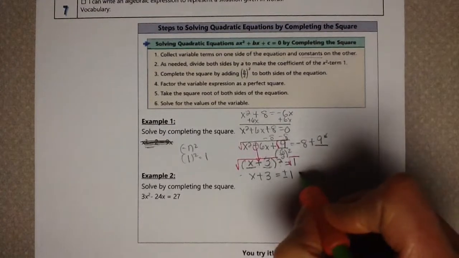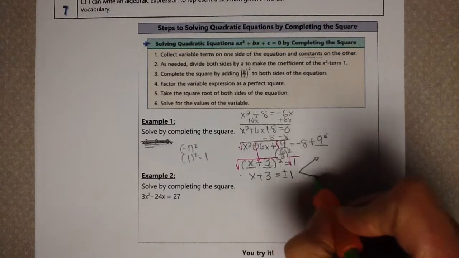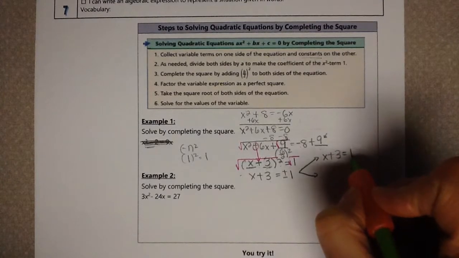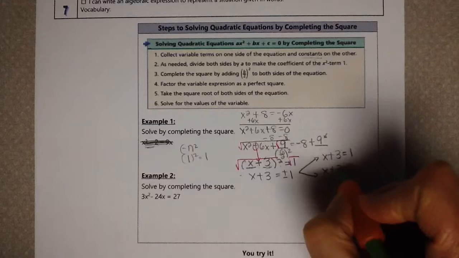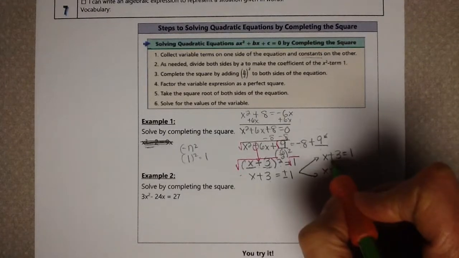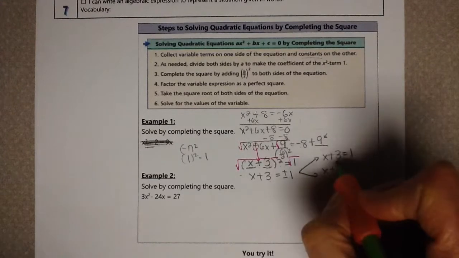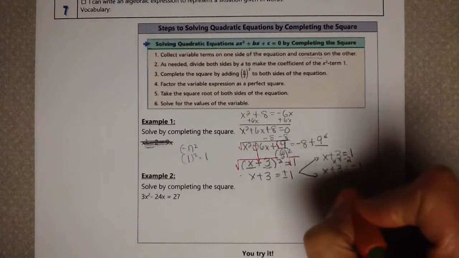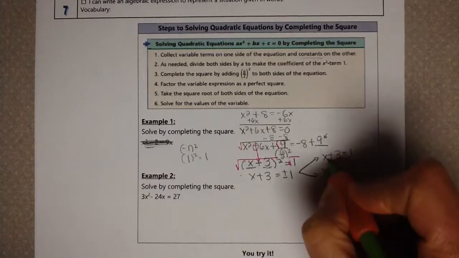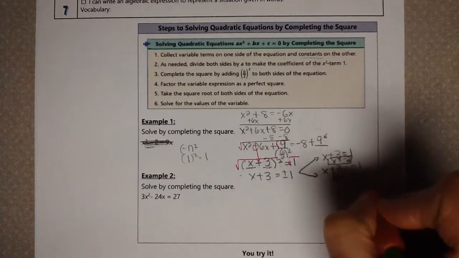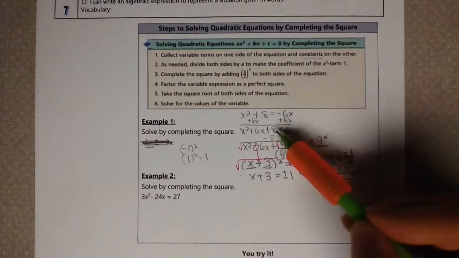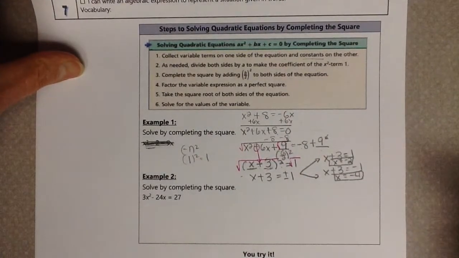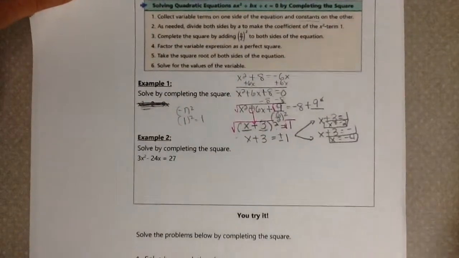Okay, so that means our answers, we're going to split this up here, and we're going to say x plus 3, when does x plus 3 equal positive 1, and when does x plus 3 equal negative 1? So if we subtract 3 from both sides, we're going to get x equals negative 2. Subtracting 3 here, we're going to get x equals negative 4. So those are the solutions, those are the values of x that I can substitute back into this equation and end up with 0. Okay, let's do the next example.